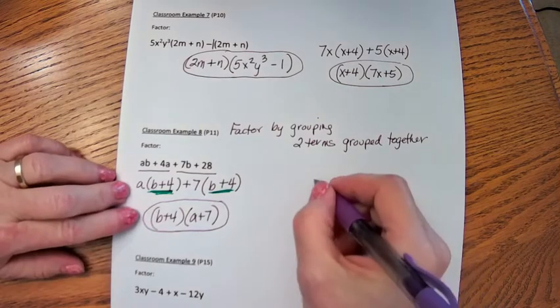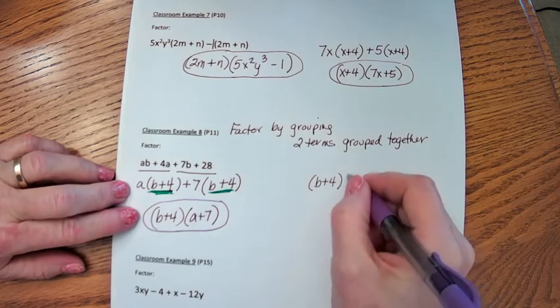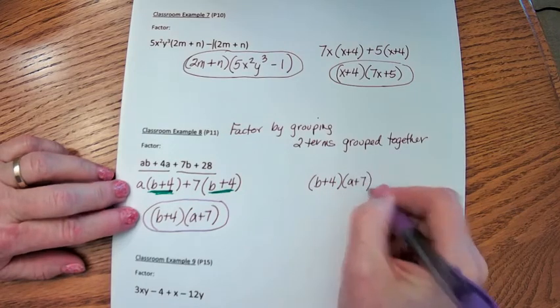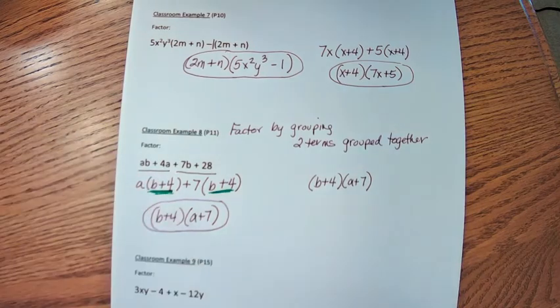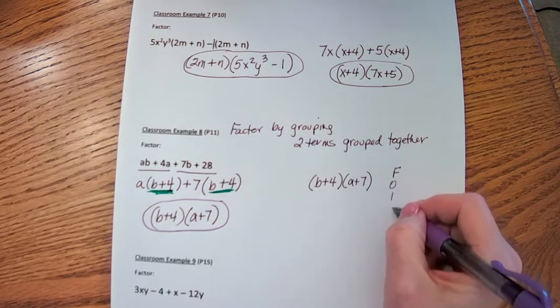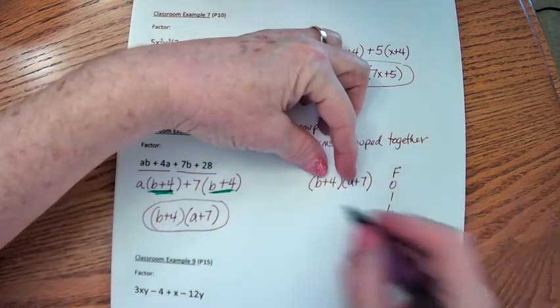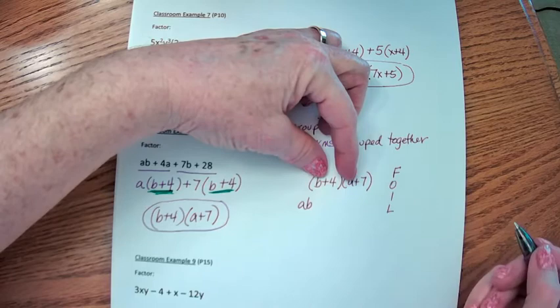If you want to see how this works, let's show that b plus 4 times a plus 7 is what I originally started with. We're going to use FOIL. Remember, these are binomials: first, outside, inside, and last. First, b times a is ab.